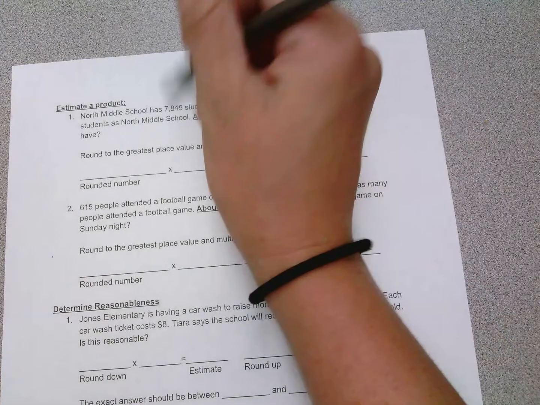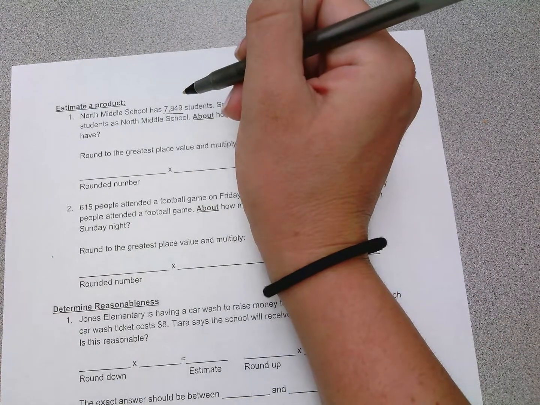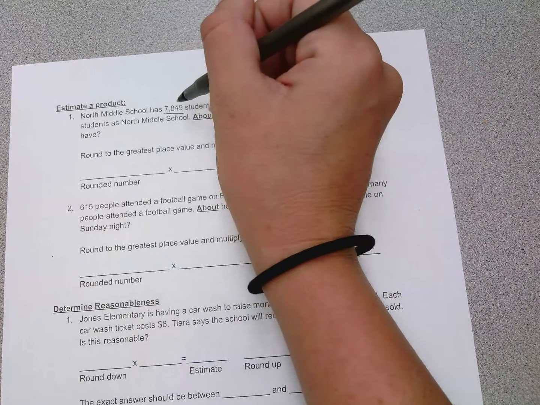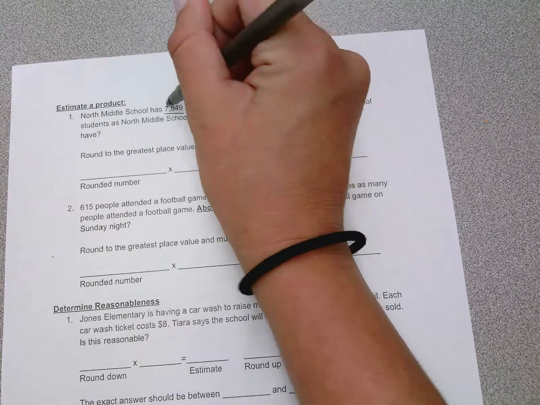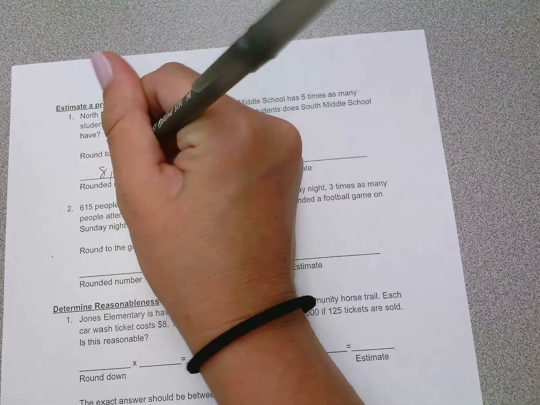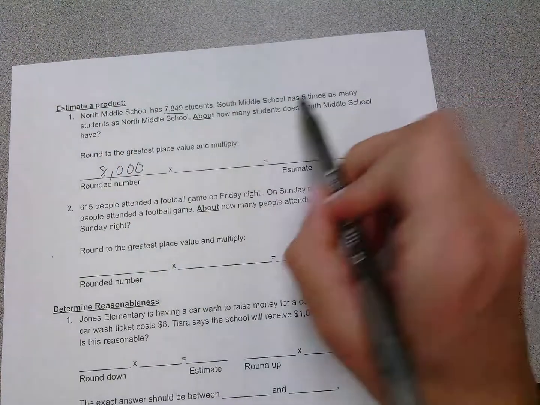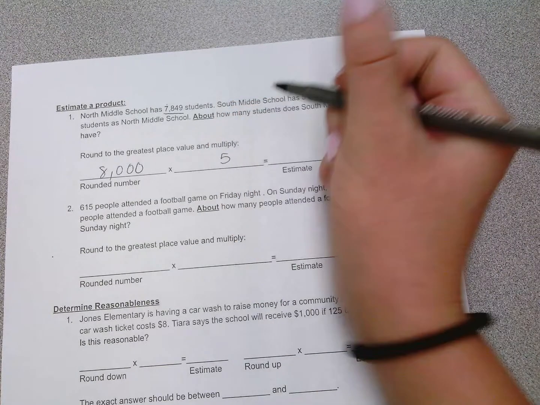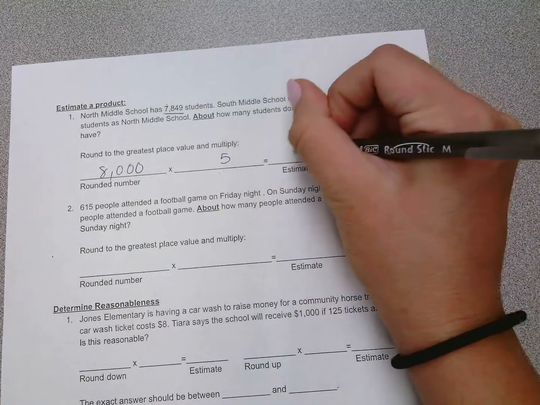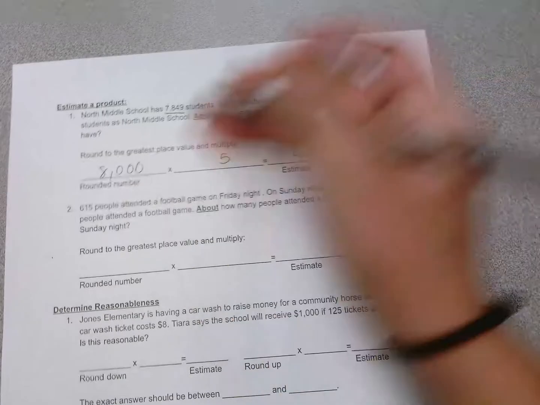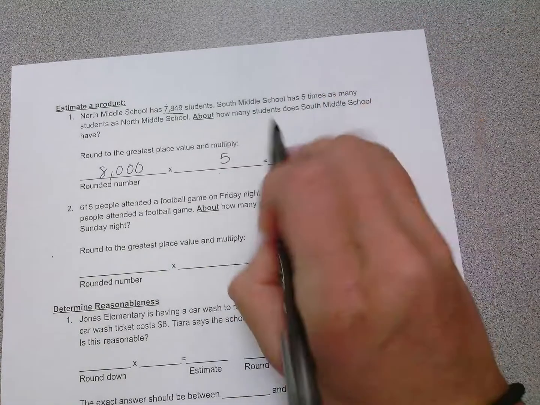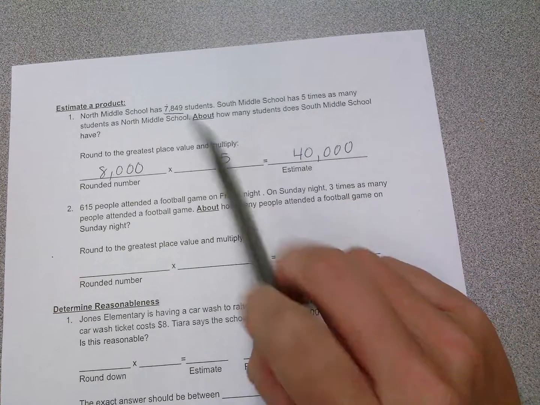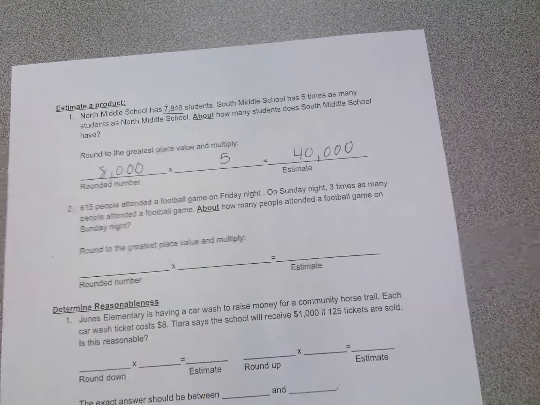We're going to round the amount of students. So 7,849 rounds to the 8 tells the 7 to bump up. So this rounds to 8,000. You're going to multiply that by how much more South Middle School has. It's 5 times as more. So 8 times 5 is 40. Add your 3 zeros. So about 40,000 students go to South Middle School. Try number 2 on your own.